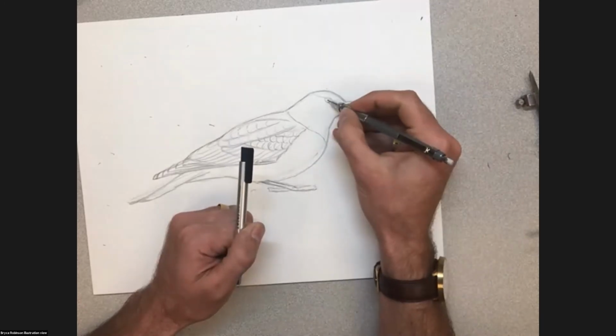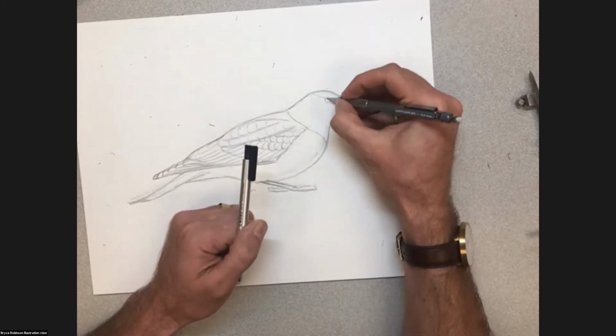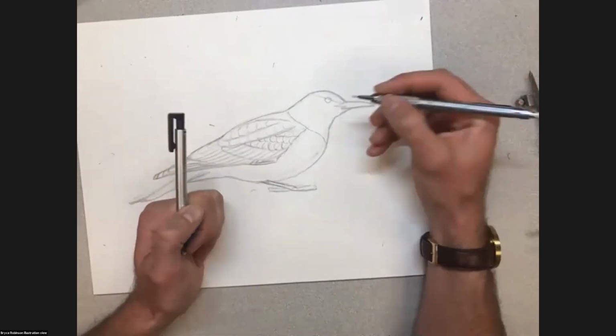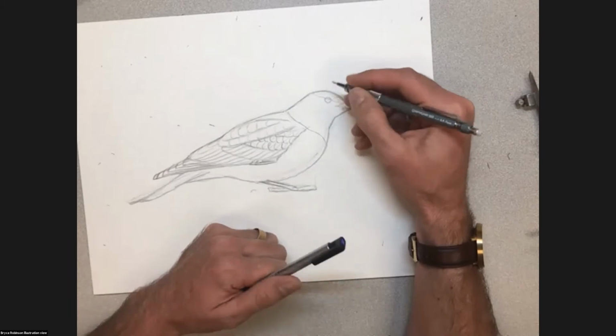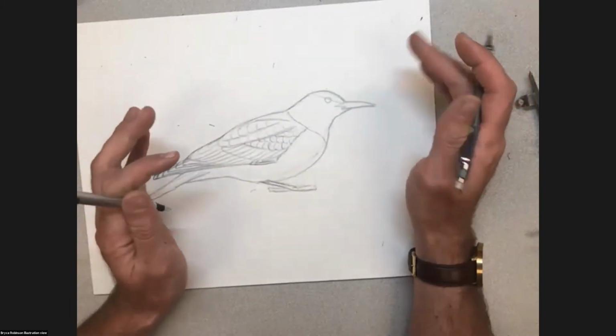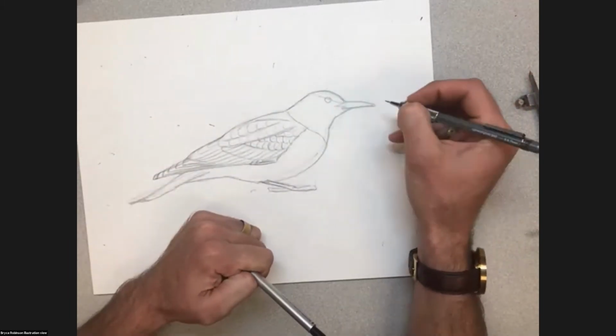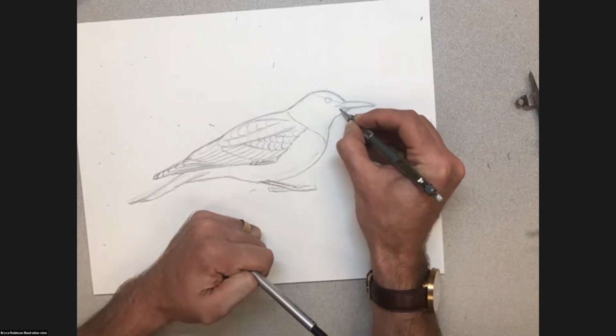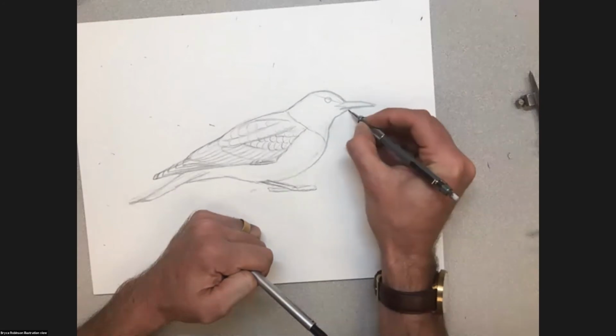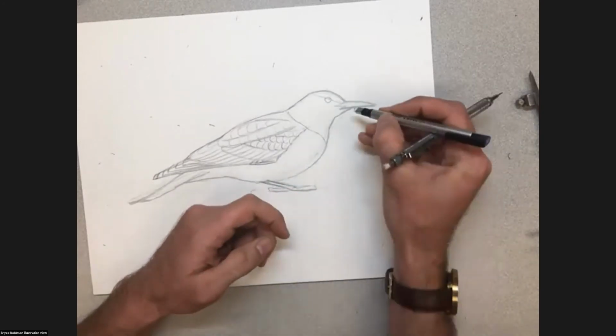But I find the thing that really works the best for me is just to plot it and feel it out, and in all of this, be light in your strokes until you know it's correct. I usually don't start pressing hard until I know that I'm finishing up.